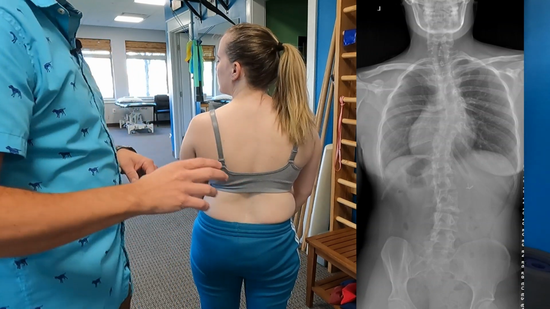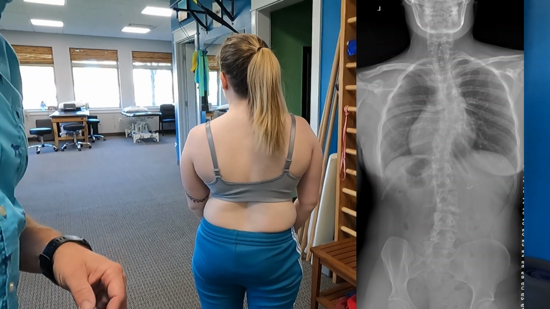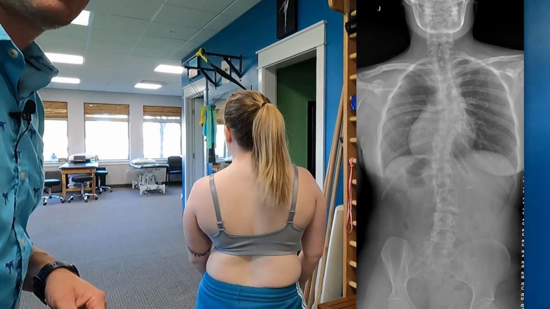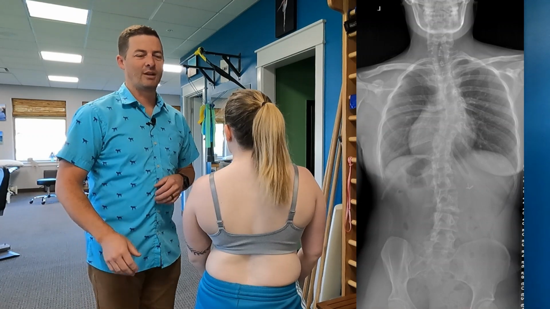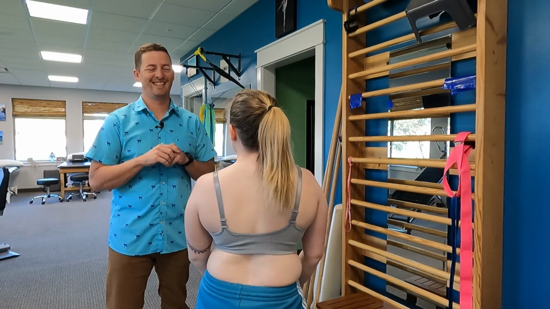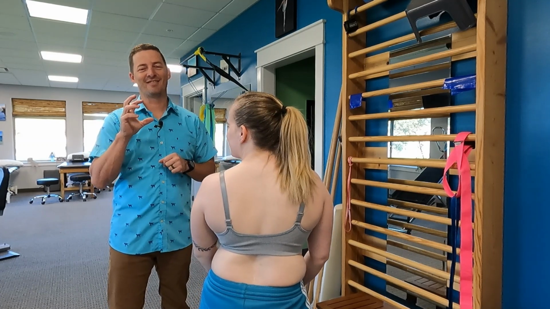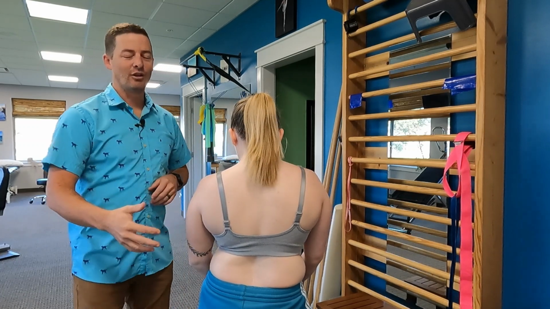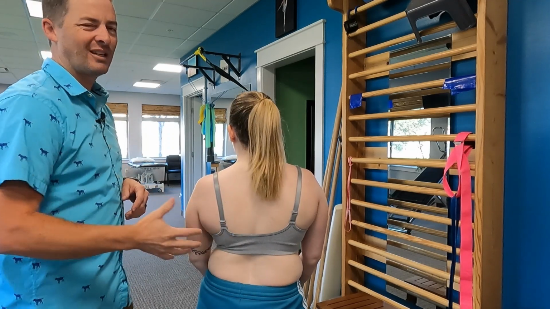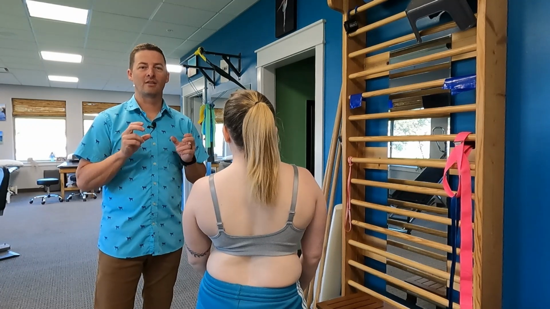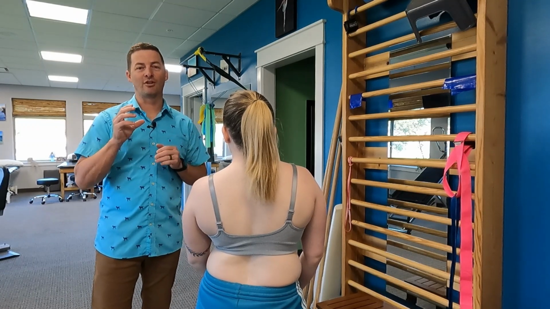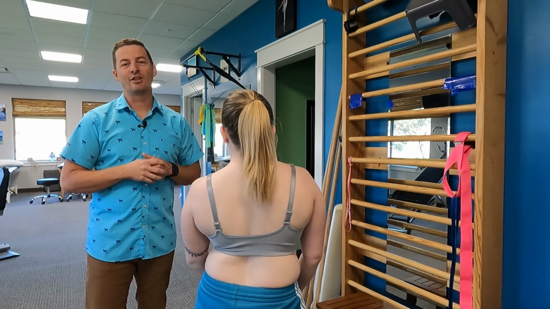Again, we're looking for asymmetries, just like with any type of scoliosis. But with Amber, we have different asymmetries than we would have with adolescent idiopathic scoliosis. So looking for those asymmetries on the back, if something doesn't quite add up, we might be dealing with a congenital deformity.